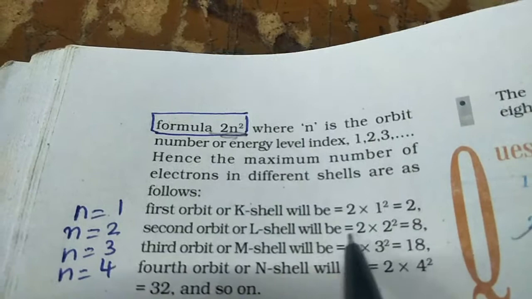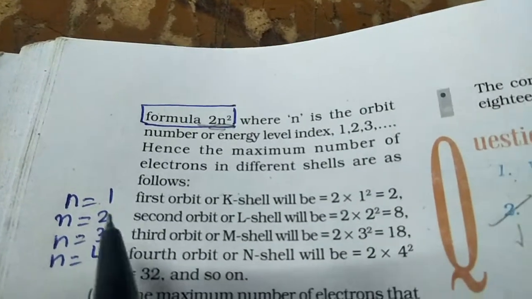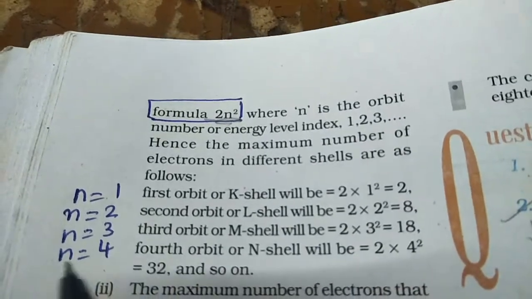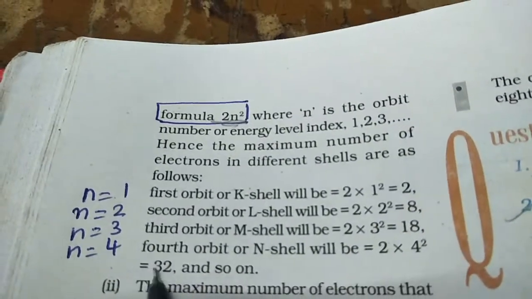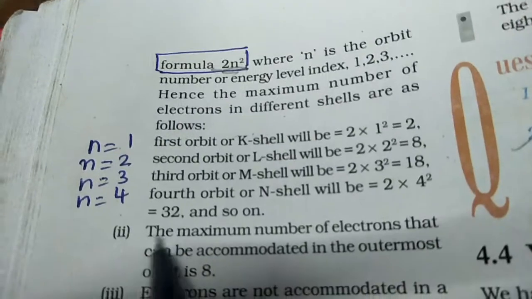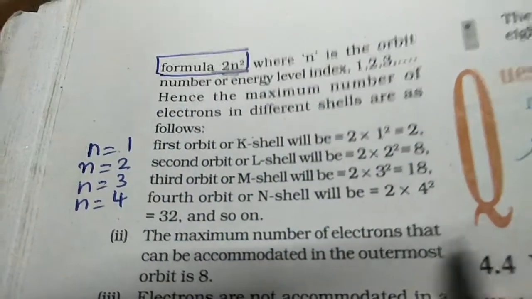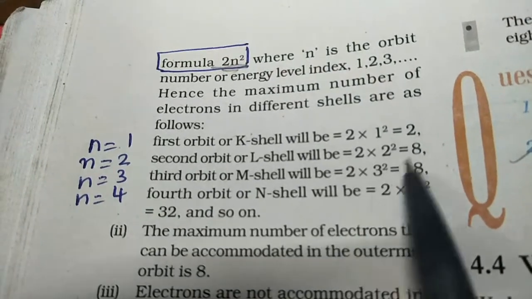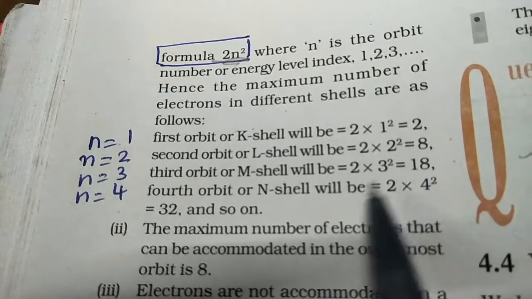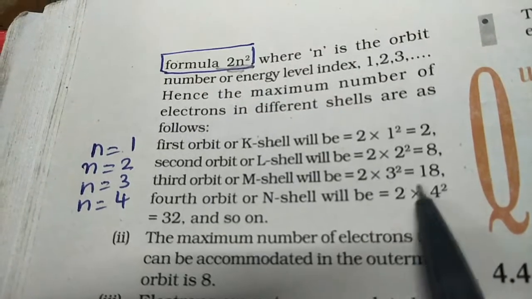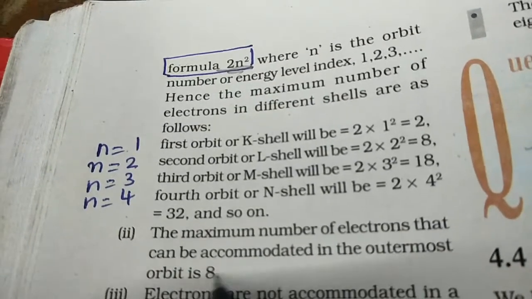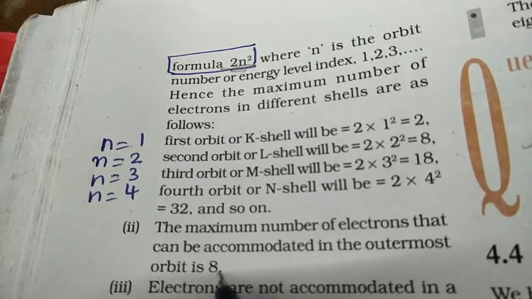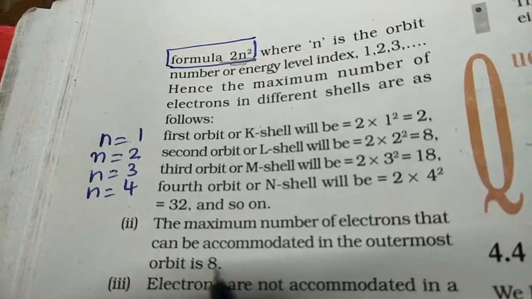Similarly, n is equal to 2, 2 multiplied by 2 square, you will get 8. n is equal to 3, 2 multiplied by 3 square, you will get 18. Where n is equal to 4, 2 multiplied by 4 square, you will get 32. Now the next rule is the maximum number of electrons that can be accommodated in the outermost orbit is 8. So after 8, again you have to go back to the next subatomic level. When you study further in higher classes, you will come to know how to accommodate. Now in your course you have till 8 only.